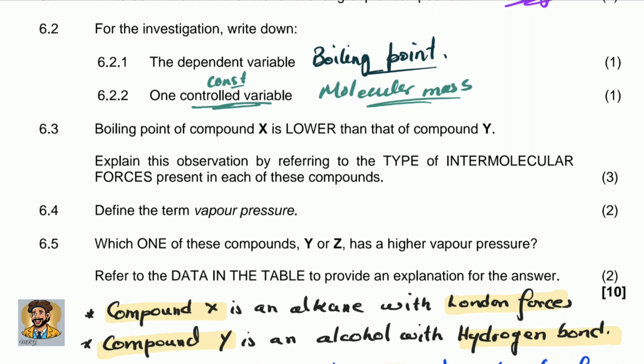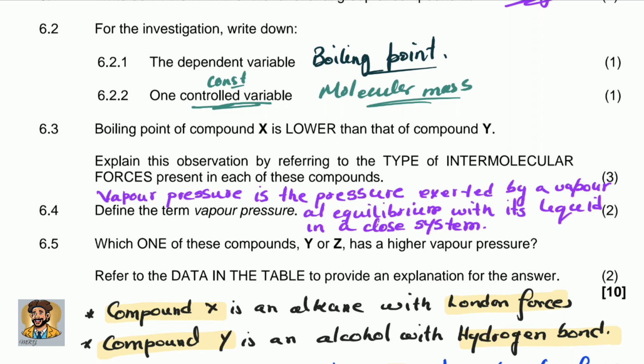Question 6.4, define the term vapor pressure. And vapor pressure is the pressure exerted by vapor at equilibrium with its liquid in a closed system. That is a definition that you have to memorize. It's about vapor pressure and there's a high probability of it always being there.